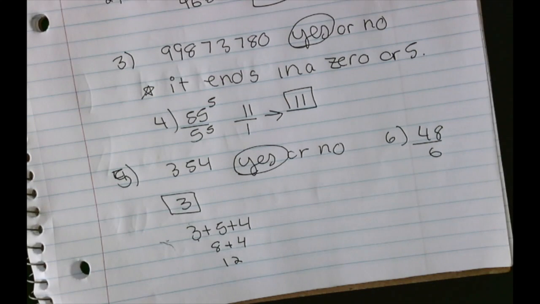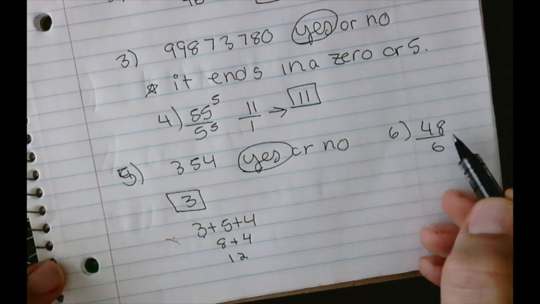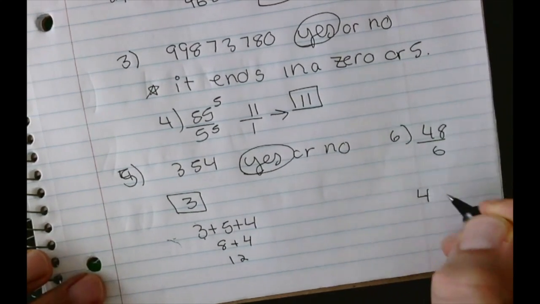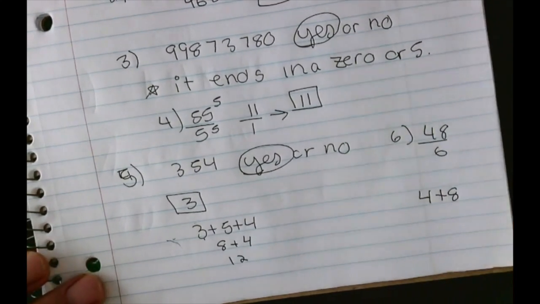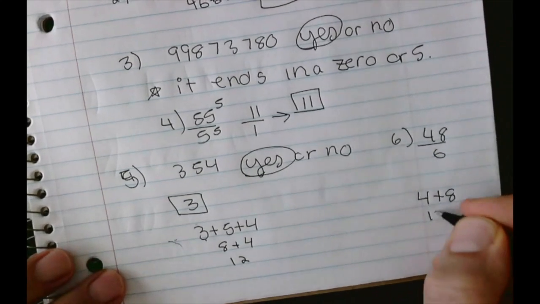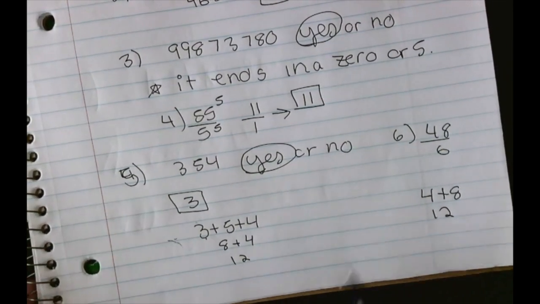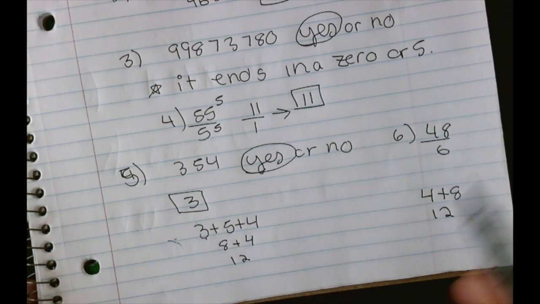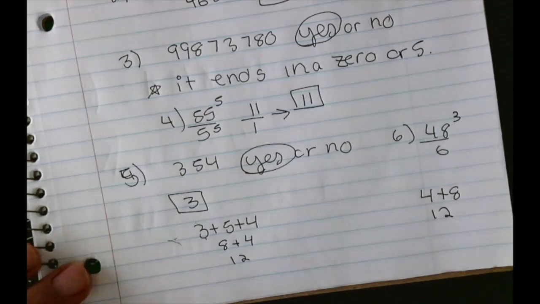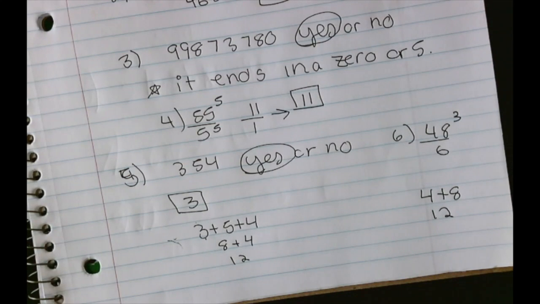Number 6. We have 48 over 6. I'll begin by writing 48 as 2 separate numbers. 4 plus 8 is 12, and we know from our previous example that 12 is divisible by 3. So therefore we can divide 48 by 3.